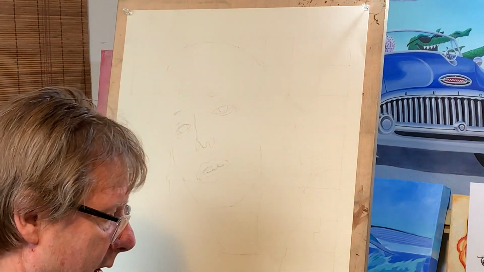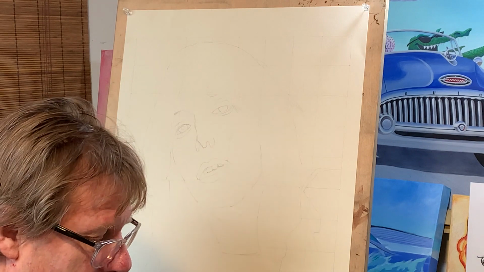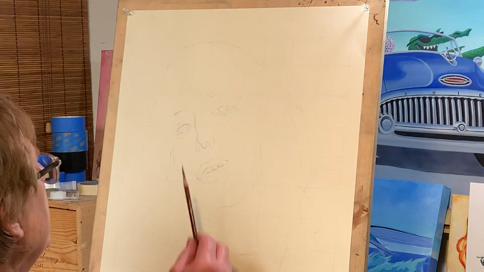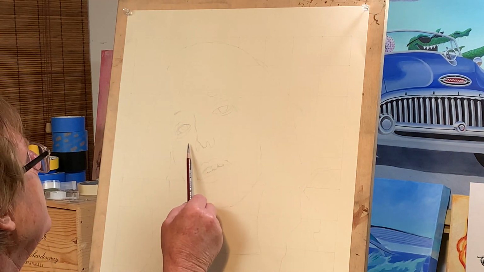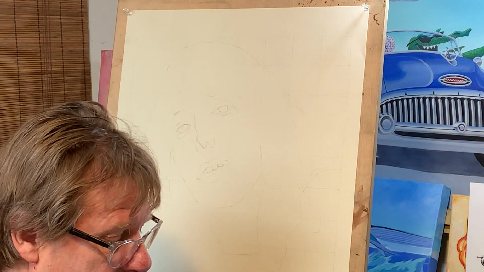Okay. All good. Okay, I'm going to start up here in this little module right here. I'm going to start off with continuous tone.